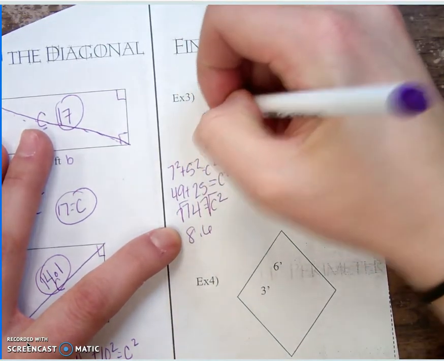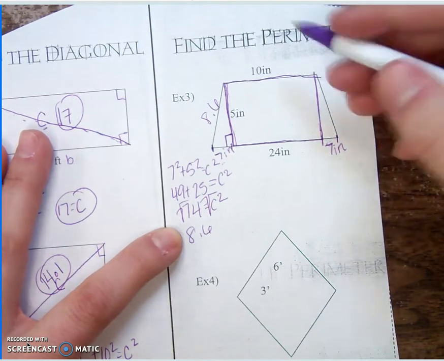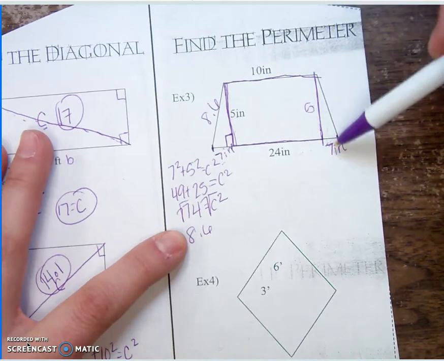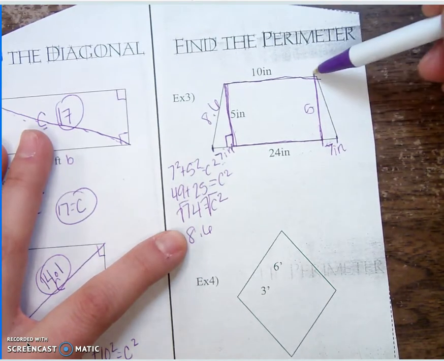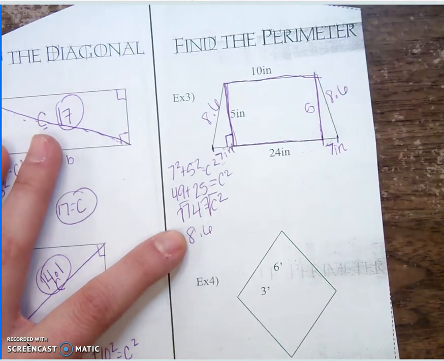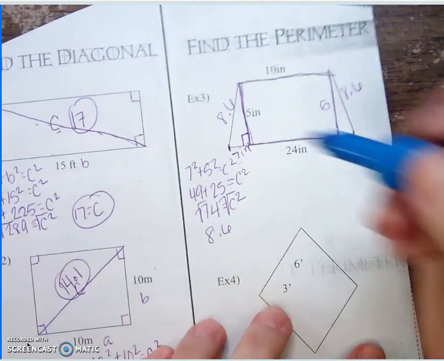Okay. If this is the height of my figure, I know this was also the height of my figure, which was 5. And so this 5 by 7 triangle is going to have the same hypotenuse as the other side, which is 8.6. We already found that. Now don't forget to find the perimeter.